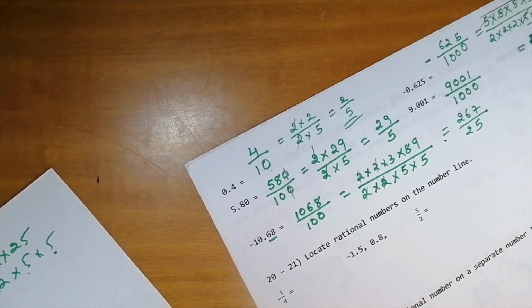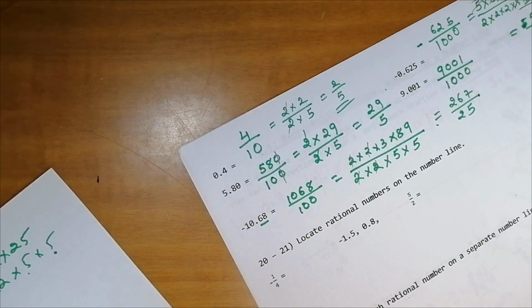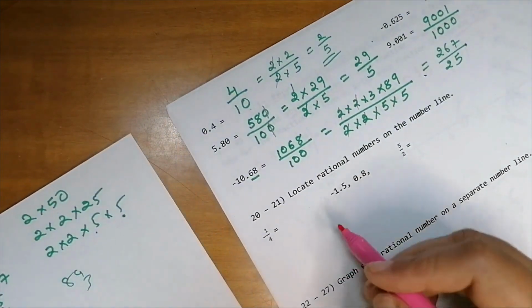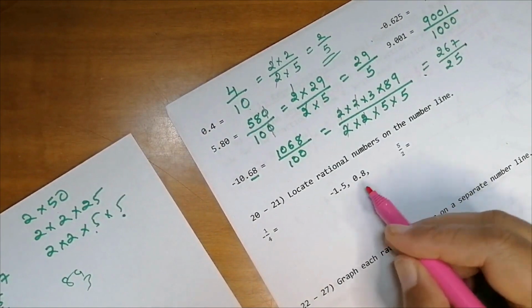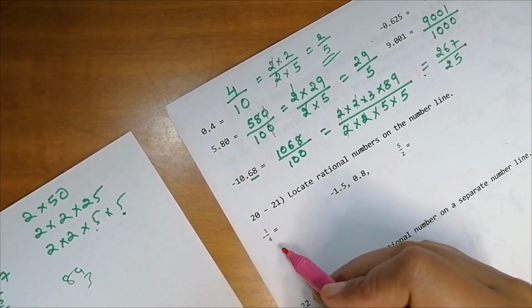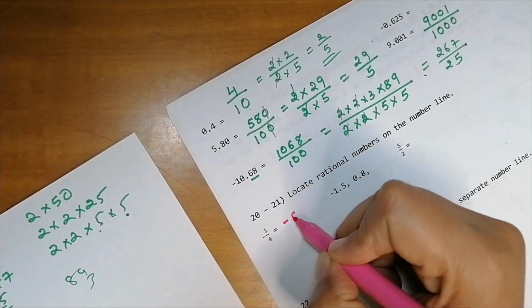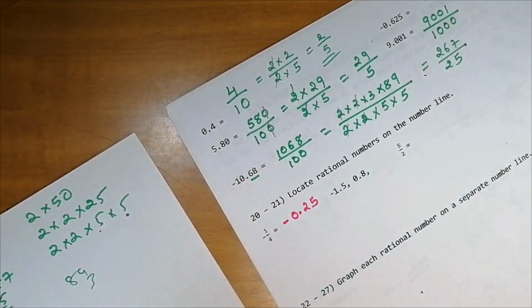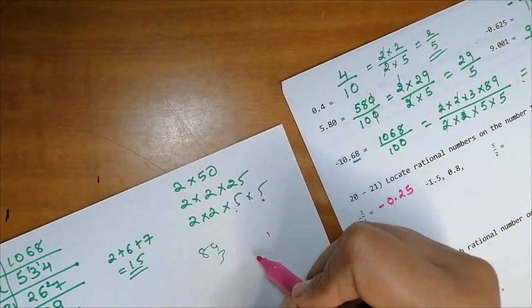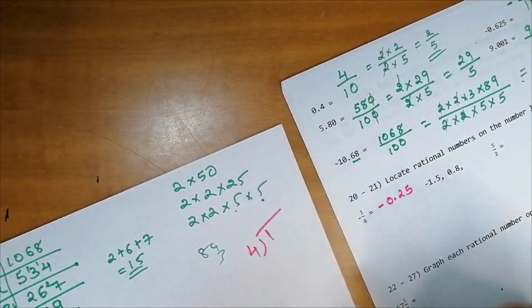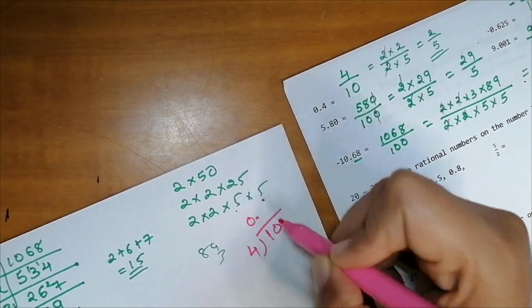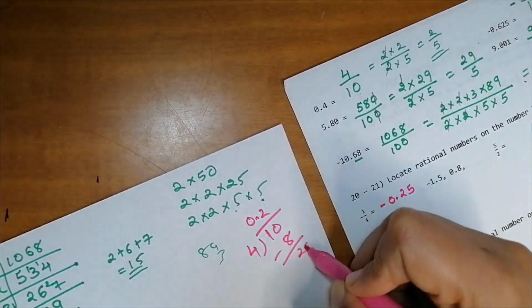Okay. So next, we have locate rational numbers on a number line. We just have to put them on a number line. Let's first get rid of the fractions and convert them to decimals. 1 divided by 4. These are fractions that you should know by heart. This is 0.25. If you don't know, you can go and divide.